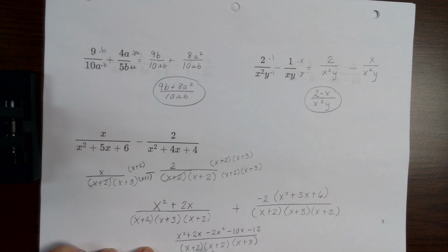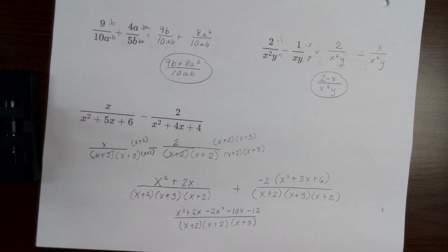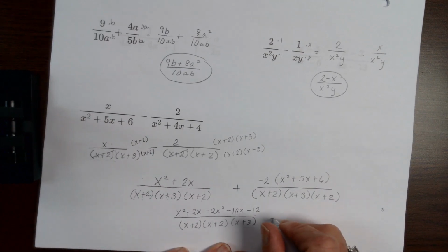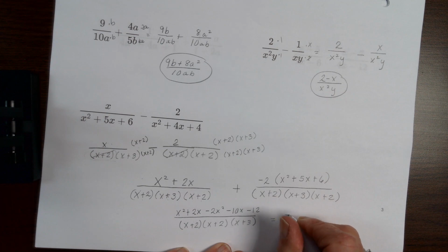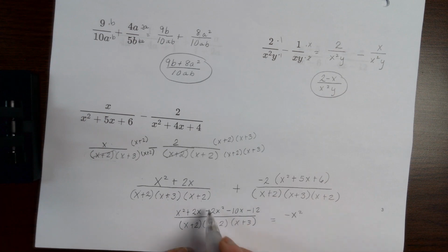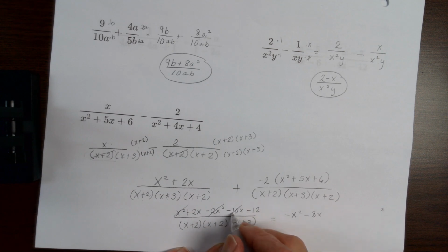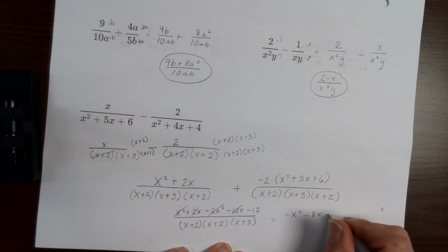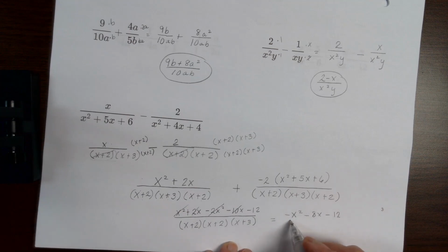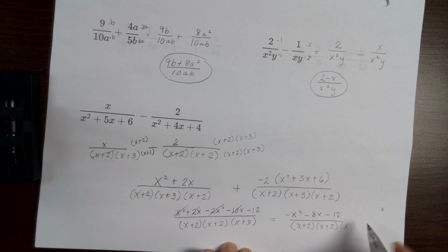I still have to combine like terms here. So it's going to give me a negative x squared. I've combined that one and that one. Minus an 8x minus 12 over x plus 2, x plus 2, and x plus 3.